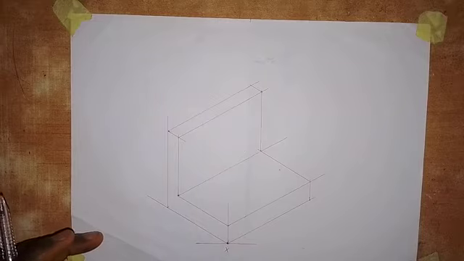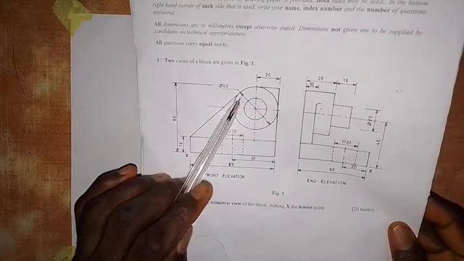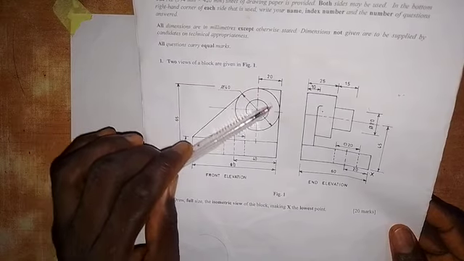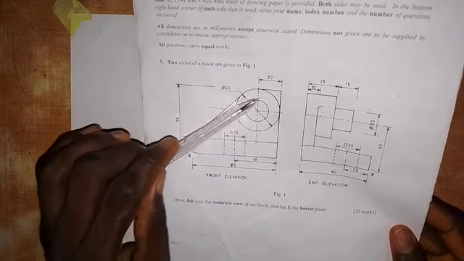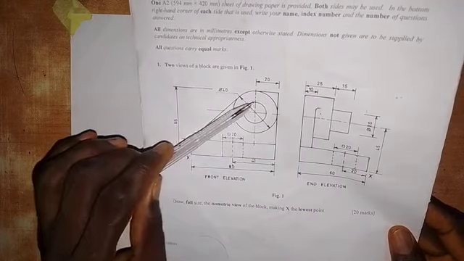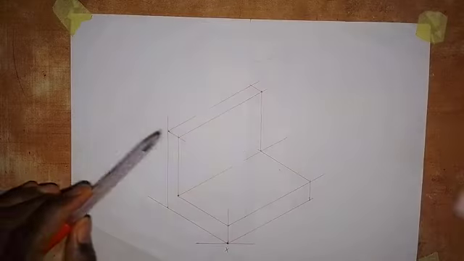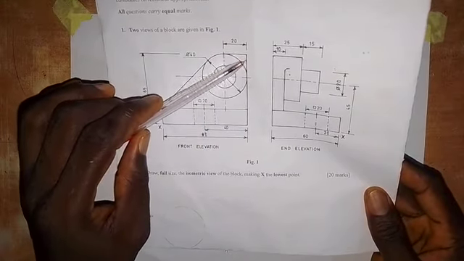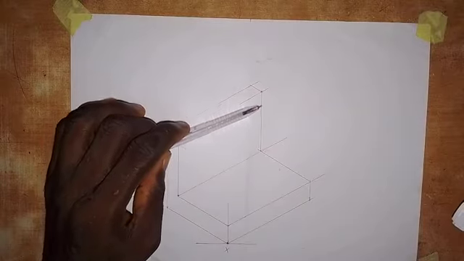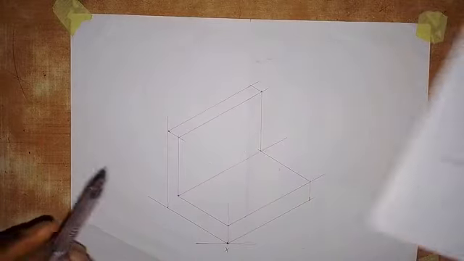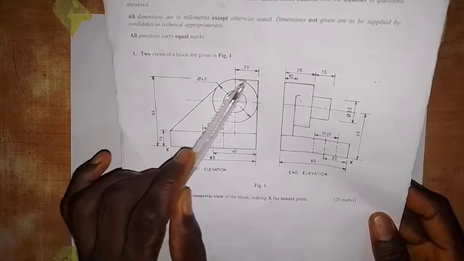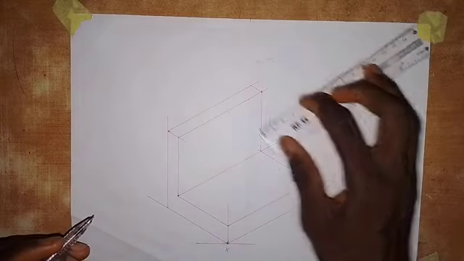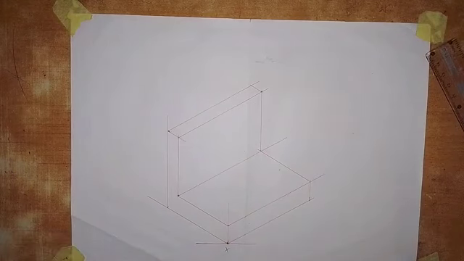So the next thing that we are going to do is to produce this cylindrical part. So this cylindrical part and this cylindrical part. The diameter of this big cylindrical part, or this circle, is 40 millimeters. So on this face here, if you look at it, this part of the cylinder touches this line. So we have to draw it to touch this line. In that case, from here to here is 20 millimeters. So we come to this end here. From this point, we take 20 millimeters forward.